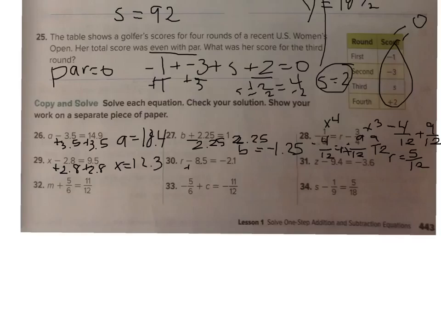For 30, we're going to add 8.5 to both sides. And for this one, we're adding 8.5 onto a negative 2.1. And so that is going to get us r equals 6.4. And then 31 is just like 30. We're adding a number to both sides, and we're adding it to a negative number. And so z is going to equal 5.8. Oops, sorry, that does not look like an 8.